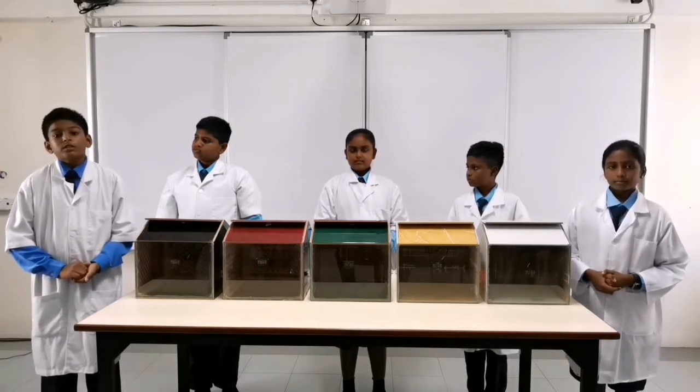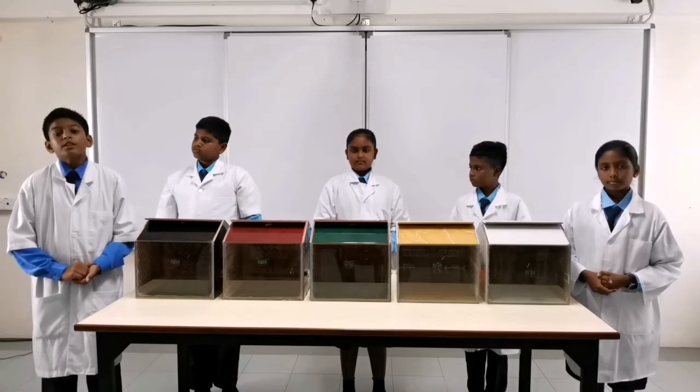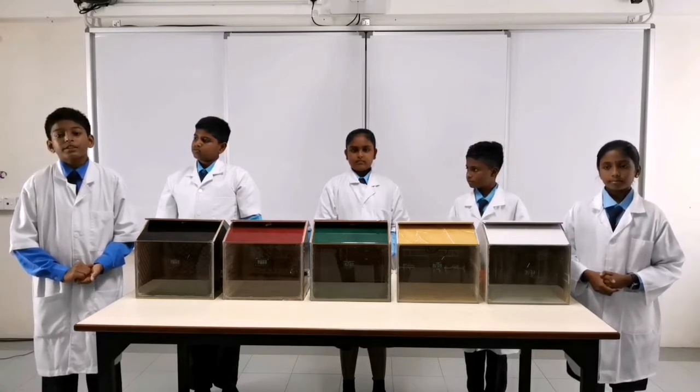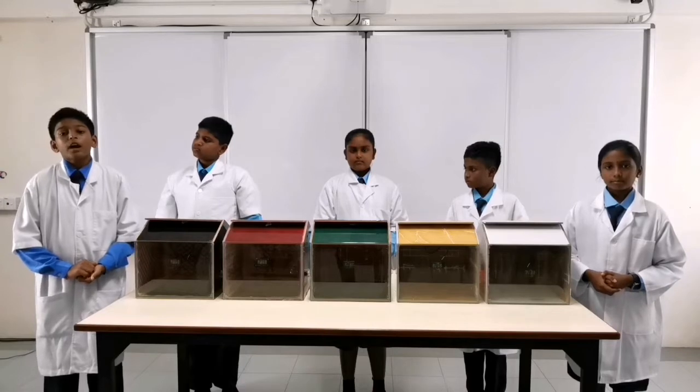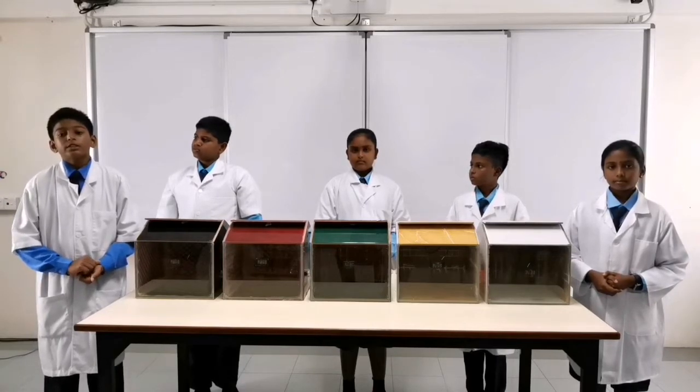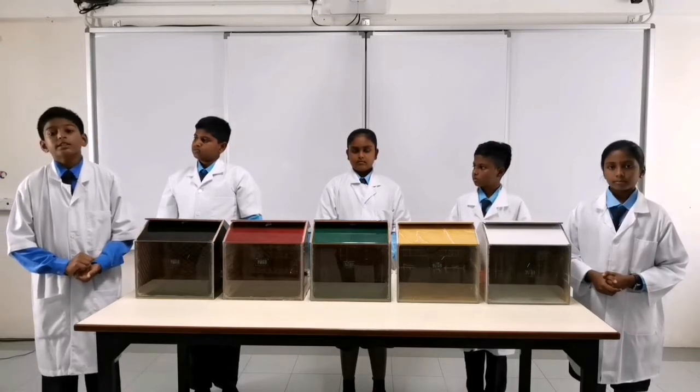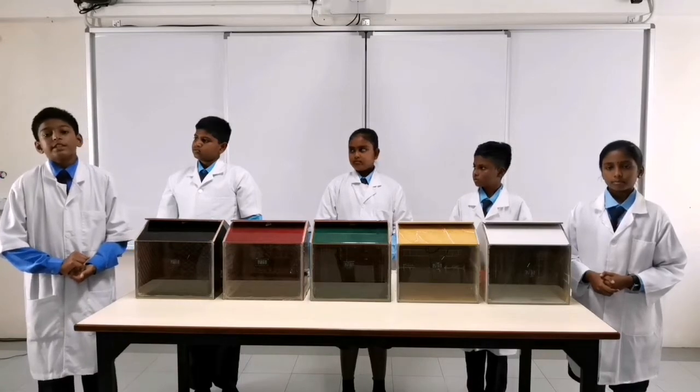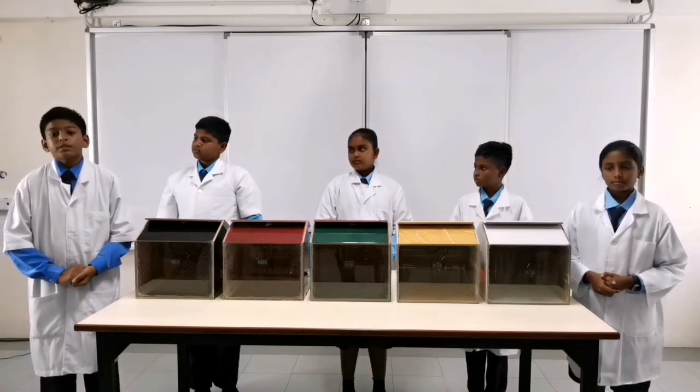Before we record changes of temperature, first we must record room temperature. Place each of the 5 types of color under light sources. Next, detect and record changes in temperature. Repeat the steps 3 times.